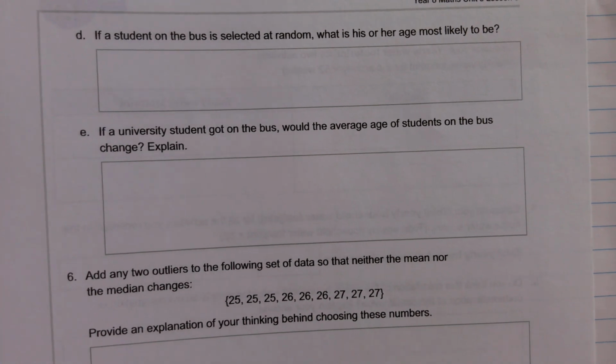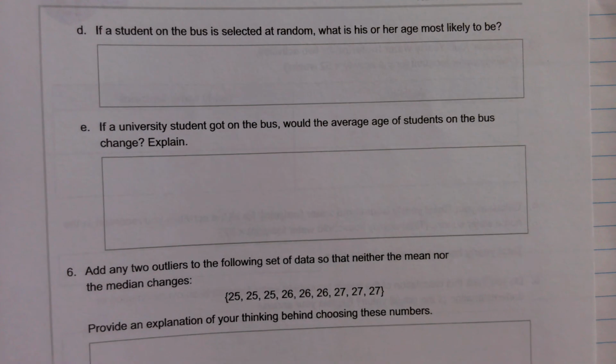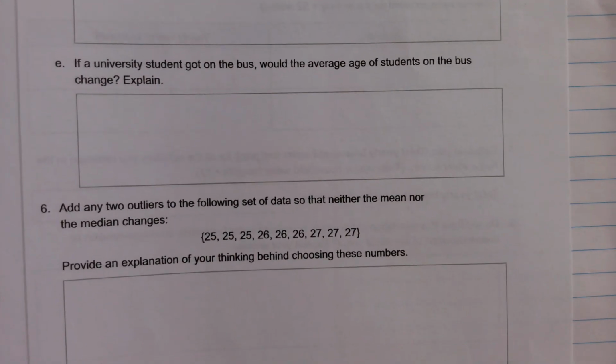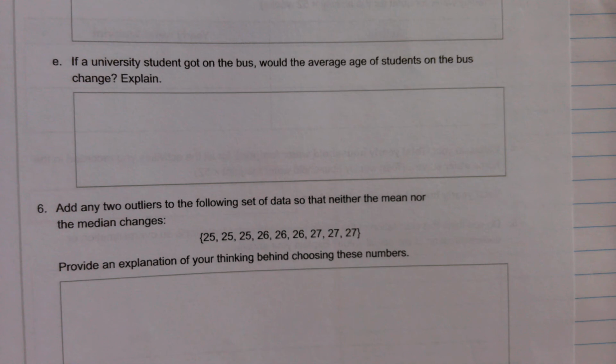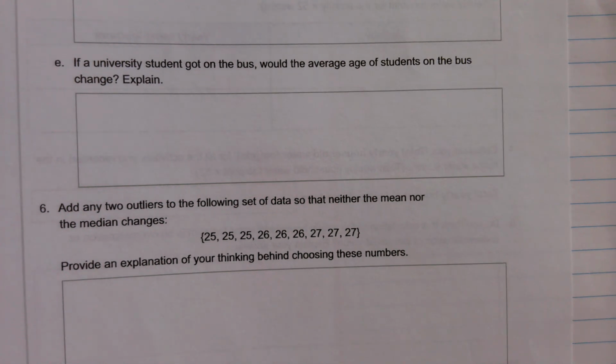If we selected someone at random, most likely we're going to choose someone that's 12 or thereabouts, isn't it? Now we've got a university student attending. Is that going to affect our data? It is, isn't it? Because we're going to add an older person. We're going to have an outlier in there and they're going to change that median and the mode and the mean, aren't they?